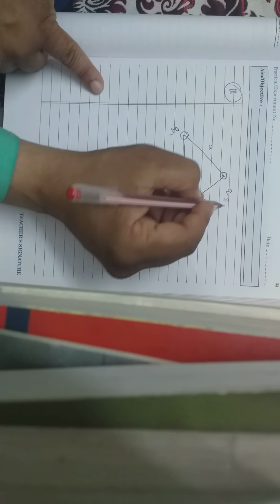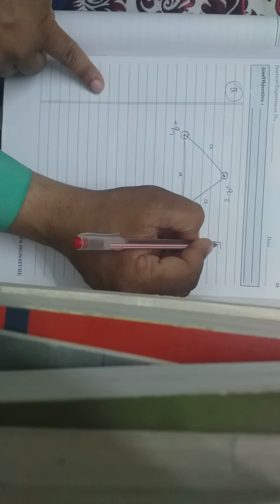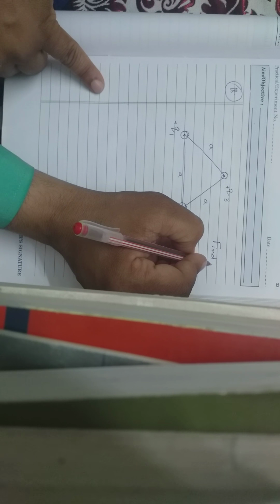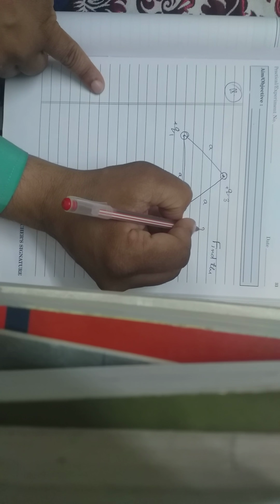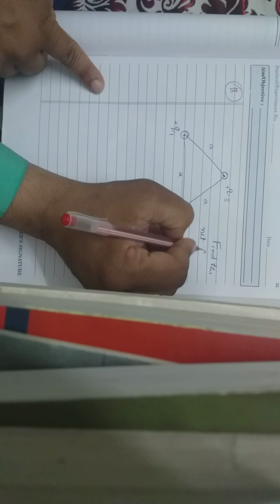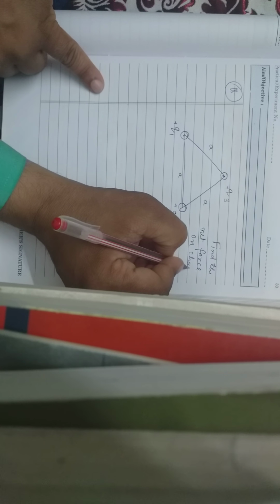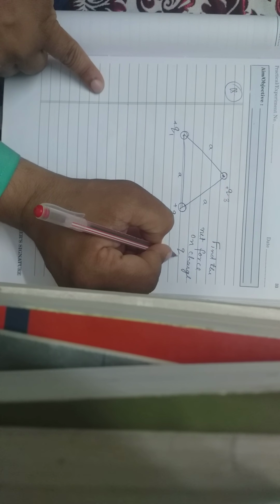You know that in an equilateral triangle all sides are equal, and let all the charges be positive. Now here is the question: find the net force on charge Q3.